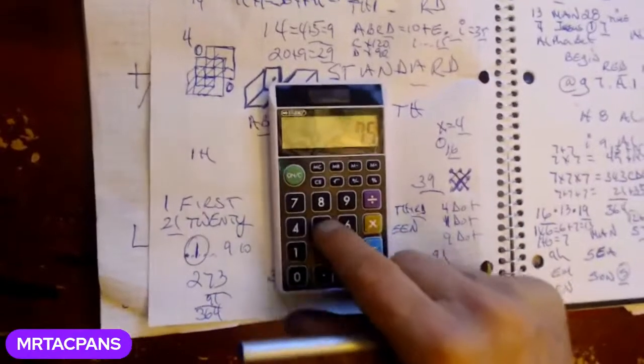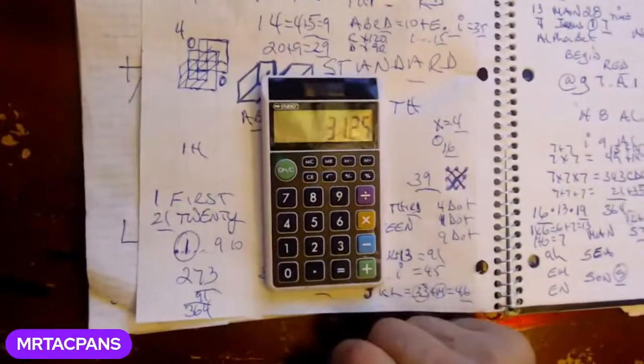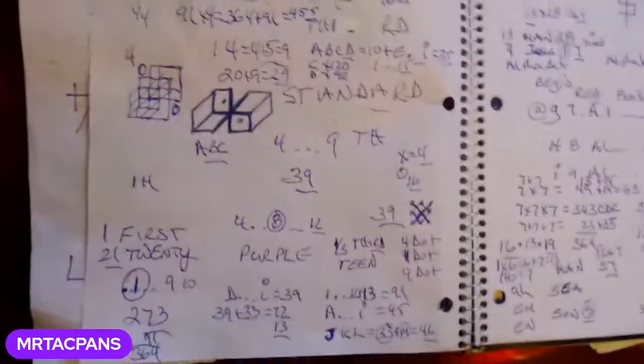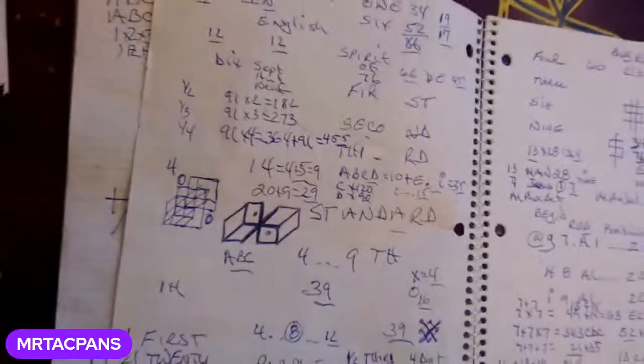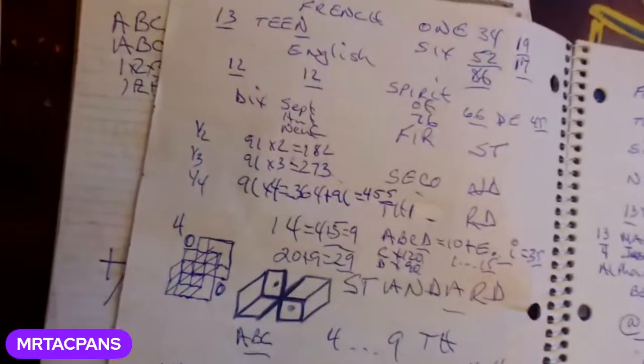75 times 75 divided by 18. I'm trying, anyways, I'm not going to get into that. I'm going to spend time on that another time. When you have 364 days, I'm just trying to think where I was. There were so many things going on.